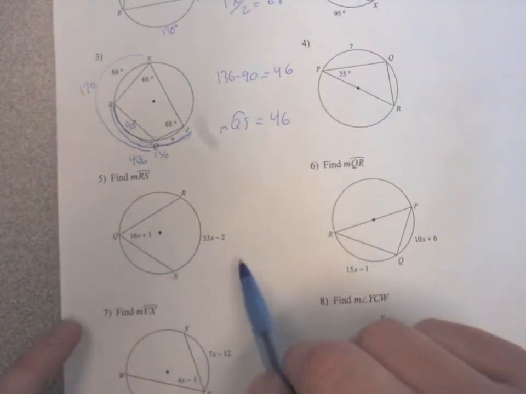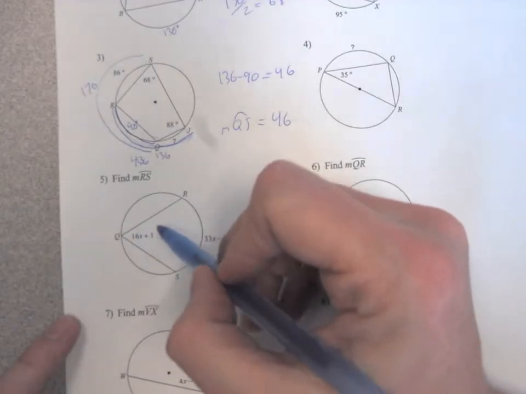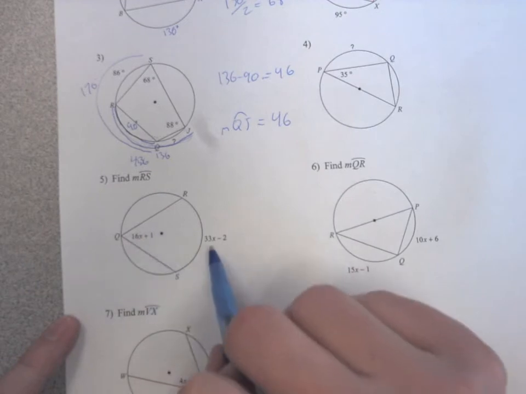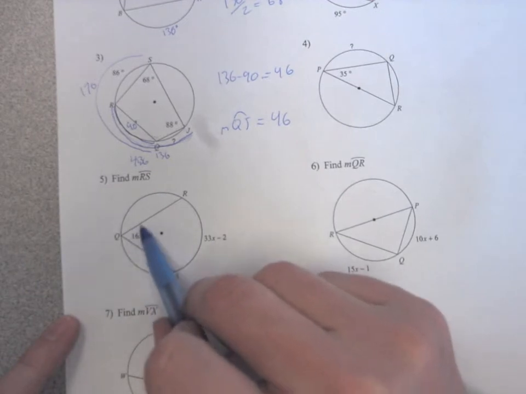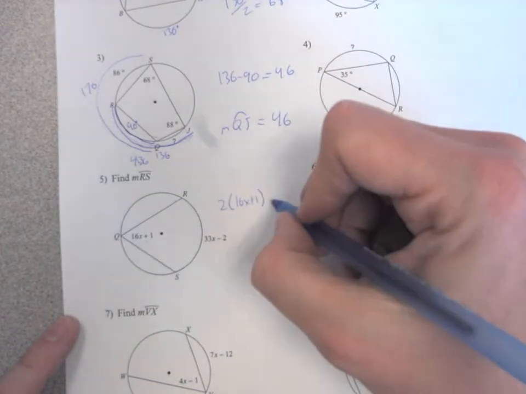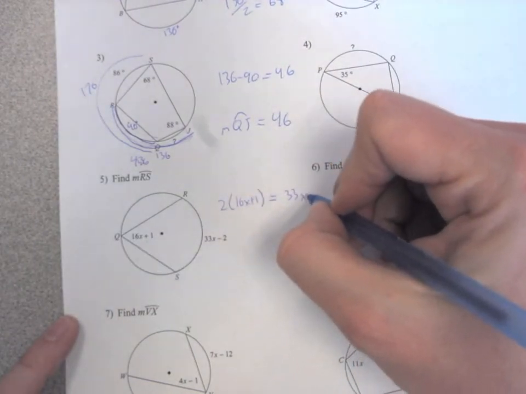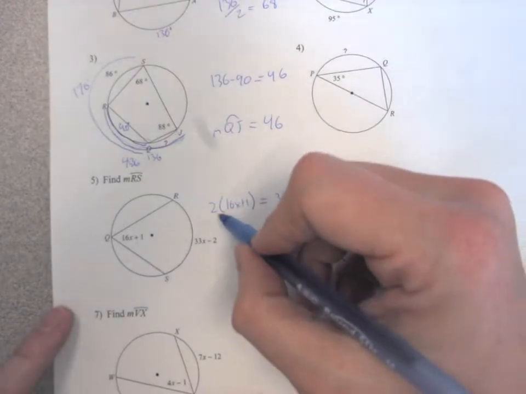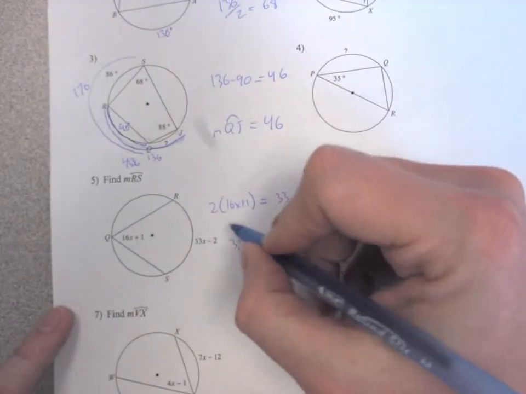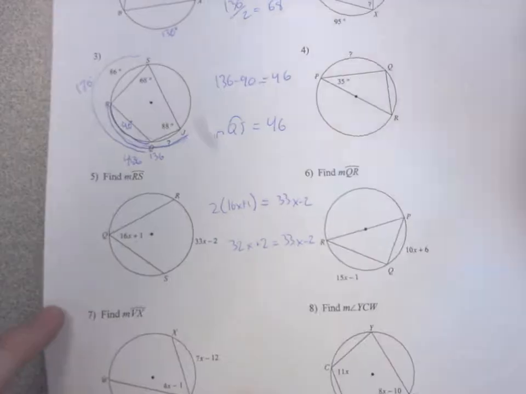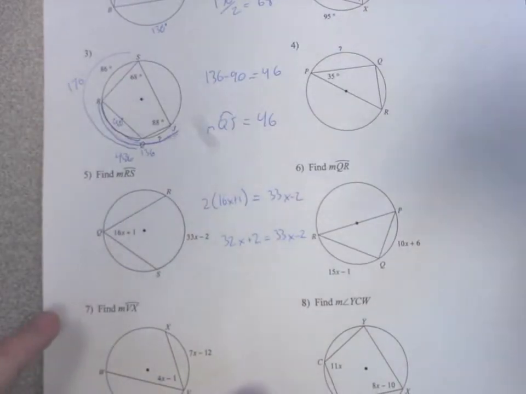Now we're going to have to set up an equation, and the relationship between this inscribed angle and this intercepted arc is that if I double this, I get this. So I'm going to take this guy and double it, 2 times 16x plus 1, and I'm going to set it equal to the expression that they have for the arc measure. So 2 times this angle should equal this degree measure. So 2 times 16 is going to be 32x, and then 2 times 1 is 2, just distributing here. Right, and now we have to solve for x.